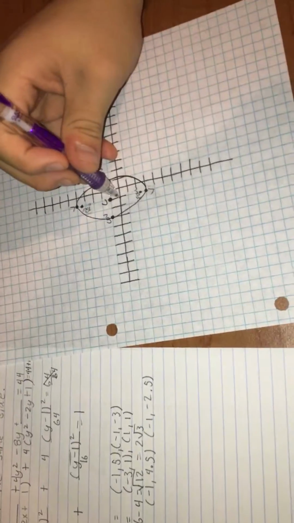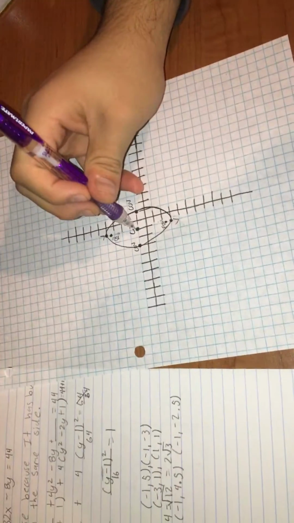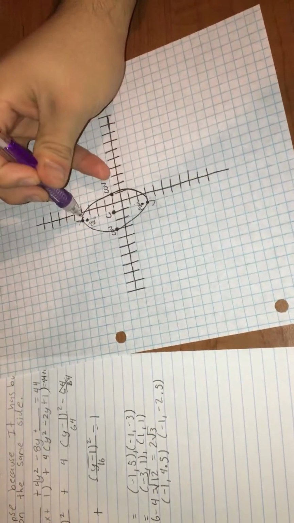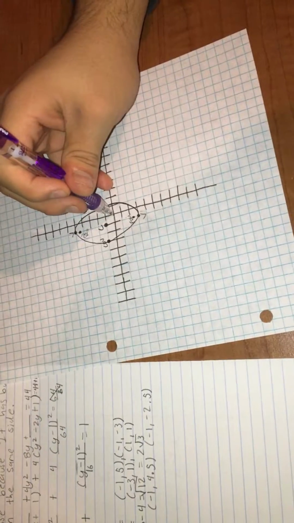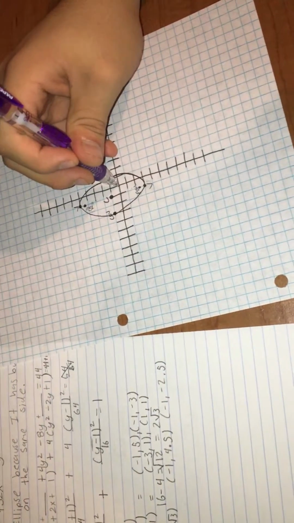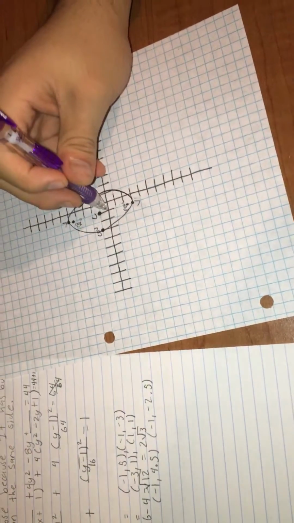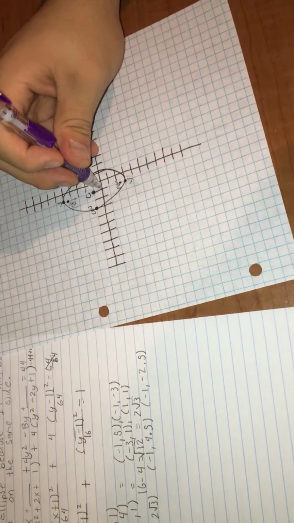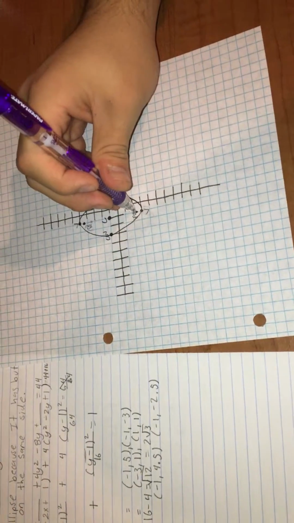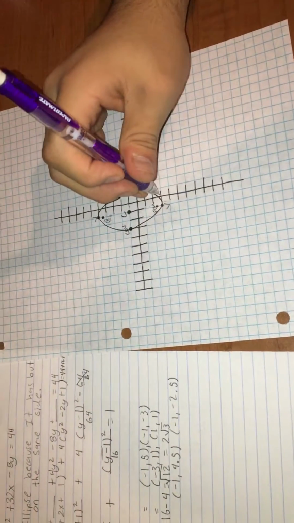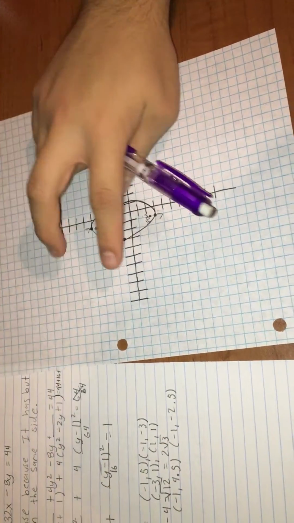Anyway, what was it again? It would be left 1, up 4.5: 1, 2, 3, 4.5, which would be right in the middle. Next one would be -1, -2.5. You go left 1, down 2.5: 1, 2, 2.5, which is right in the middle of 2 and 3.